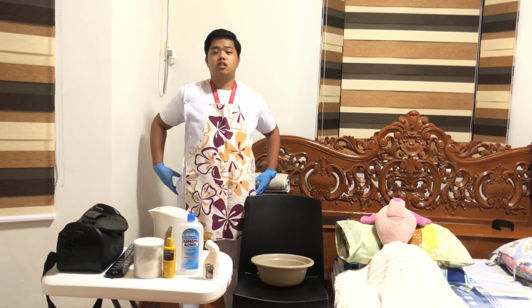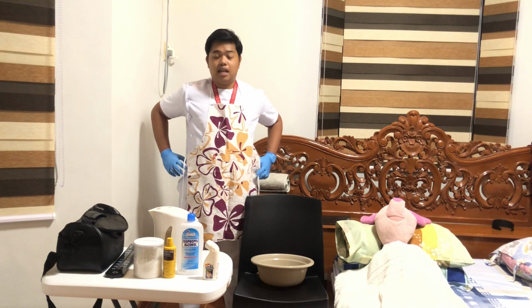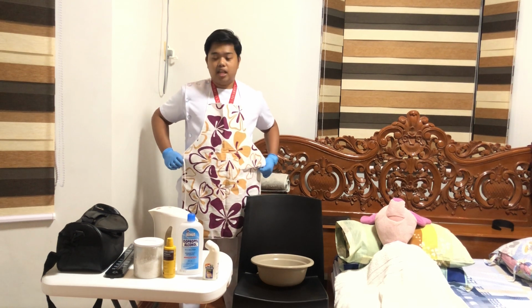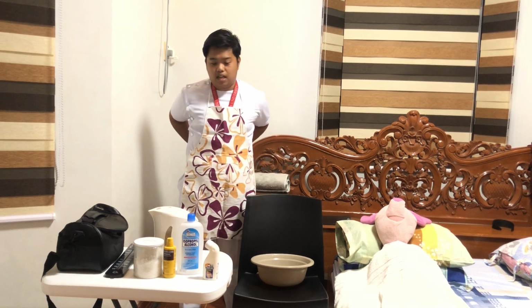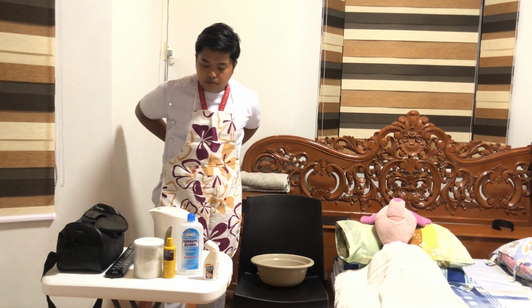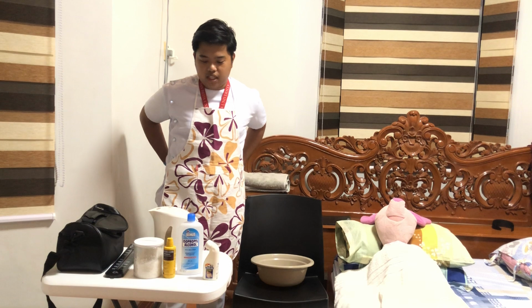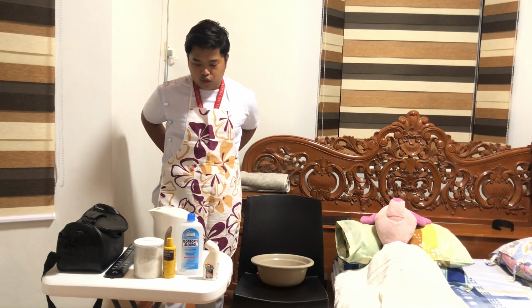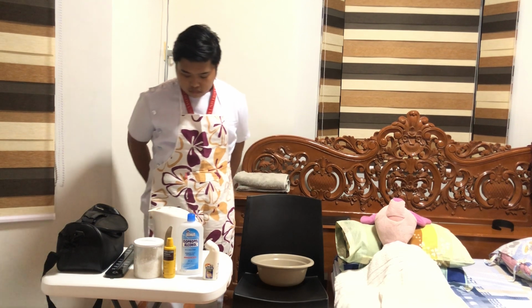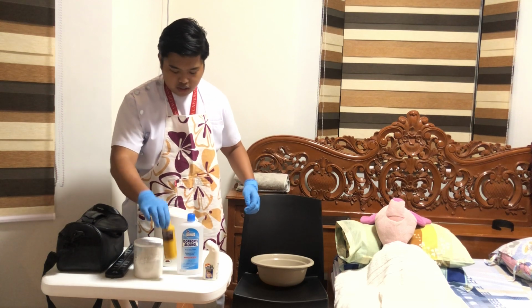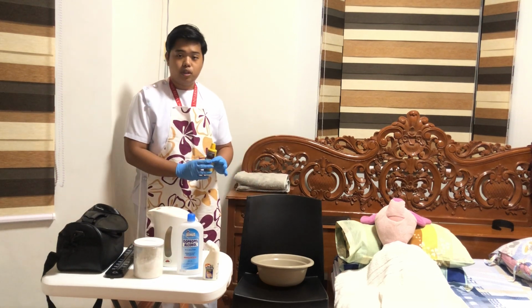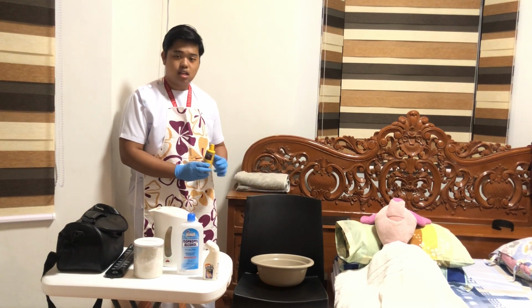And then afterwards, we need to prepare the Sitz bathtub and add the medication to the water if it is prescribed. So in this case, we will be using povidone iodine, which is also known as betadine, for our procedure. So this is our medication. So let's say that we're going to apply it within the Sitz tub.